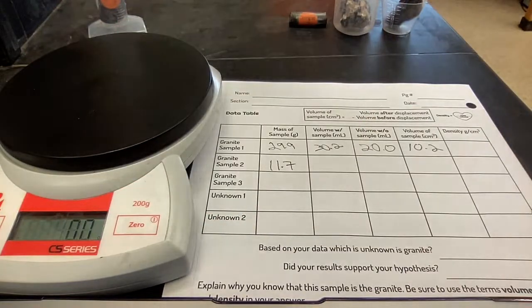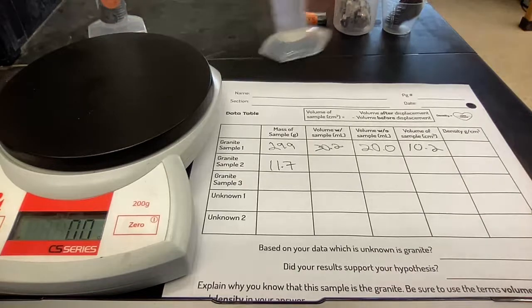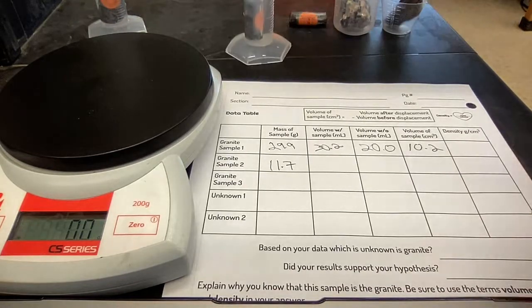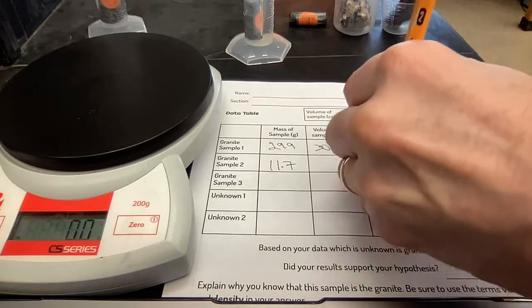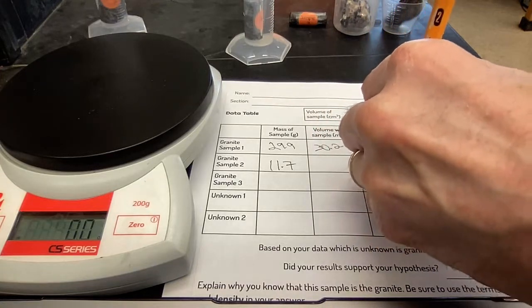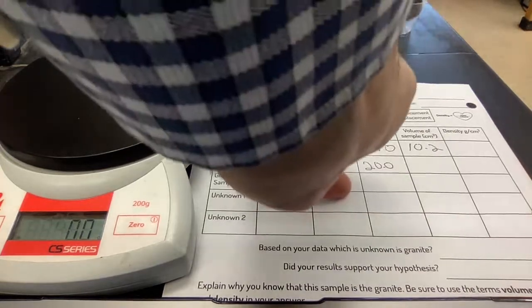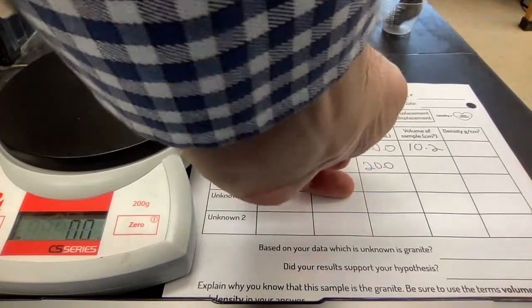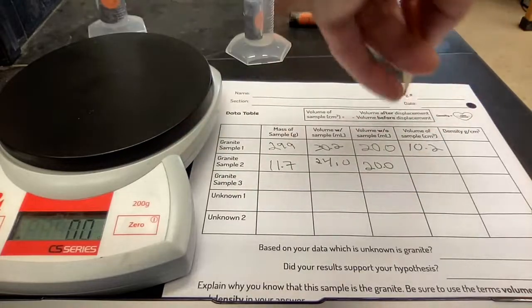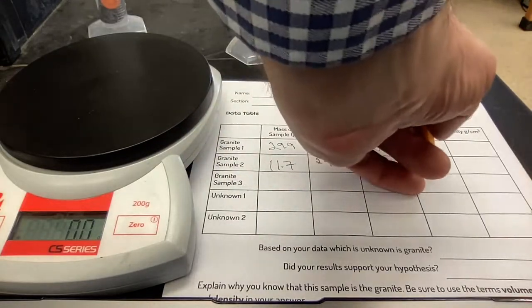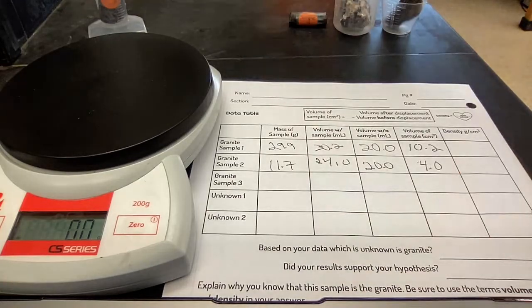grams. And we'll measure the volume of sample 2 by submerging it into 20 milliliters of water. So again, I had already determined that the water in that cylinder was exactly 20 milliliters. The combined volume of those two seems to be 24.0 milliliters. When I subtract the water's volume from the combined volume, I get 4 milliliters, 4.0.